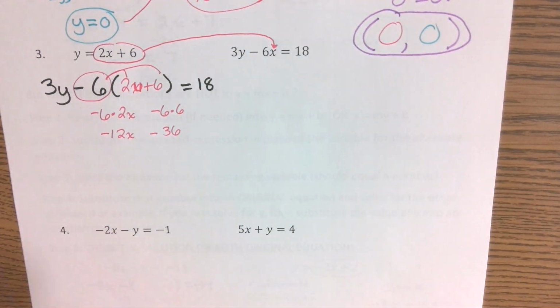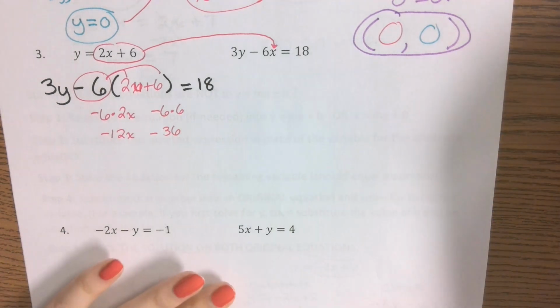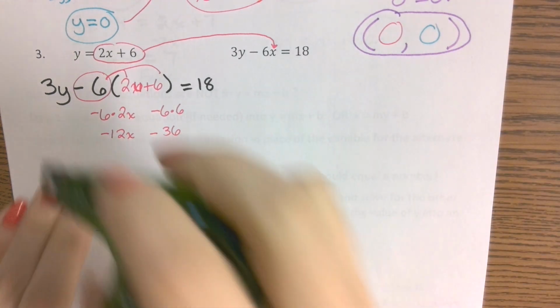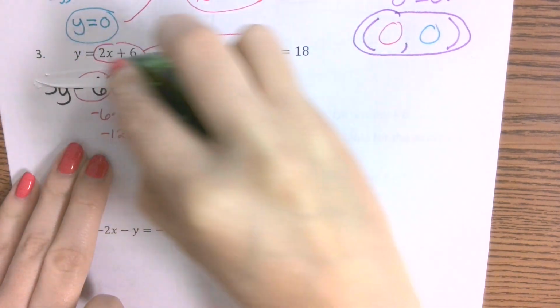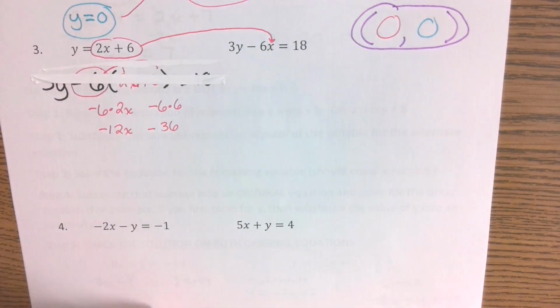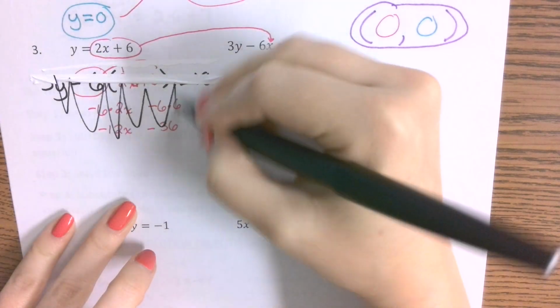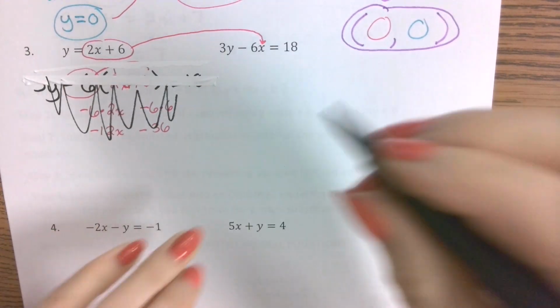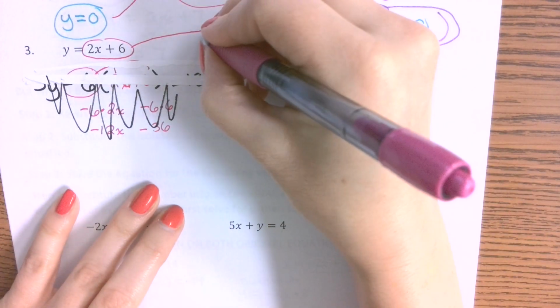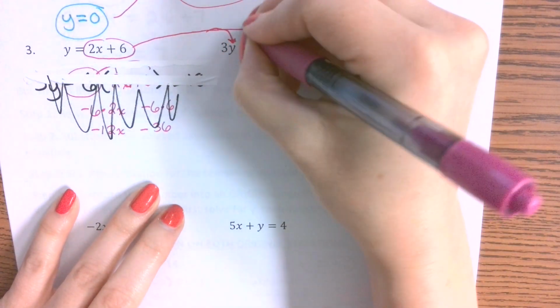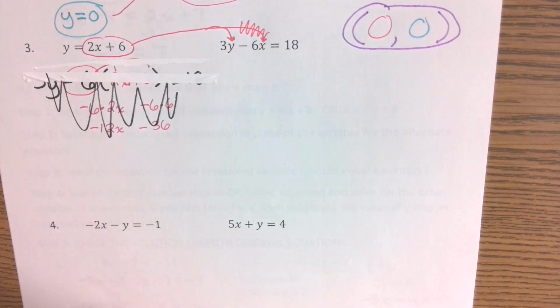Oops. I've substituted into the wrong thing. Huh. Ms. French-Zheng made a mistake. Actually, here, we'll just cross this off. Go to the next one. My bad.